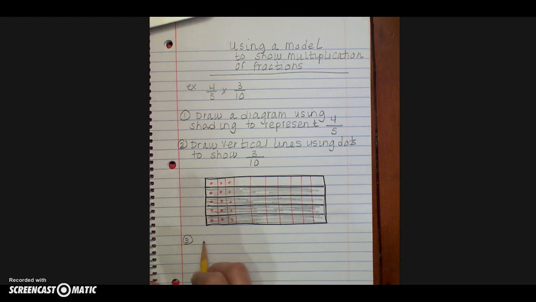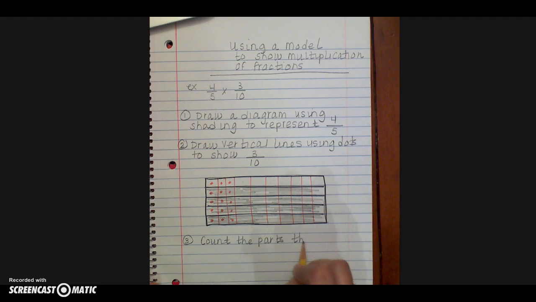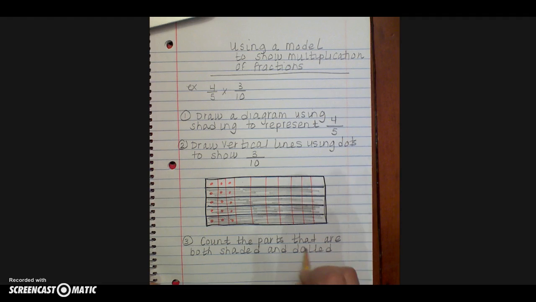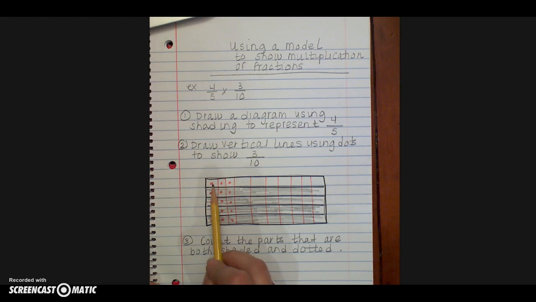My next step is to count the parts that are both shaded and dotted. Okay, and that's what I mean right here. So shaded and dotted. Notice that these are only dotted, so I'm not counting them. 1, 2, 3, 4, 5, 6, 7, 8, 9, 10, 11, 12. So there are 12 that are shaded and dotted. That becomes the numerator.